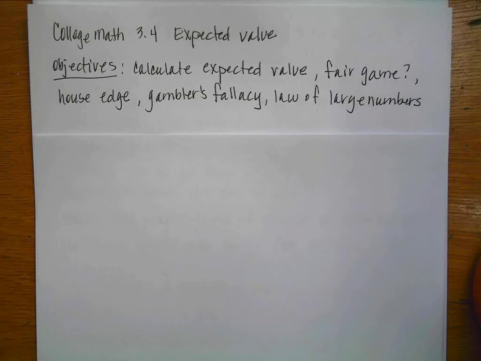Hello, math humans. We're going to do 3.4 today. We're going to be talking about expected value. We are going to calculate expected value, then we're going to determine if a game is fair. We're going to look at house edge, the gambler's fallacy, and the law of large numbers.